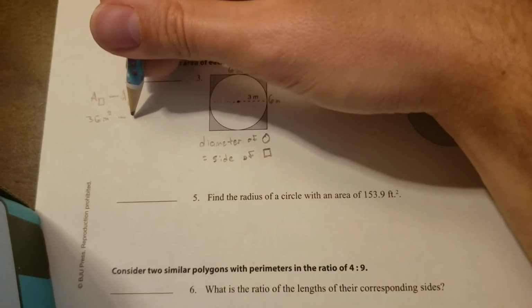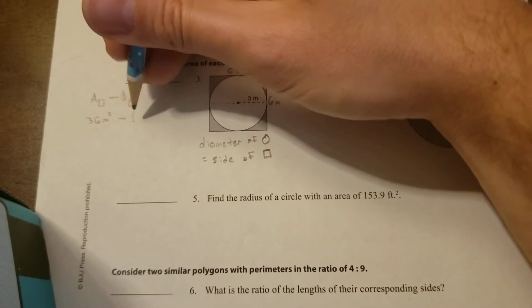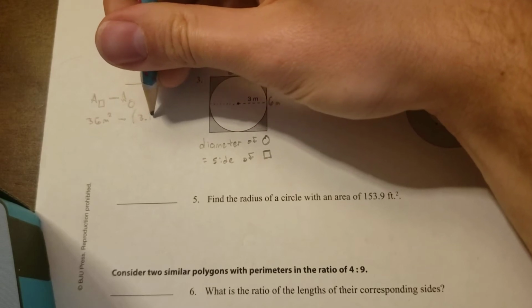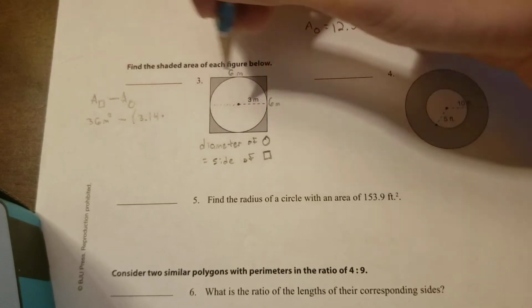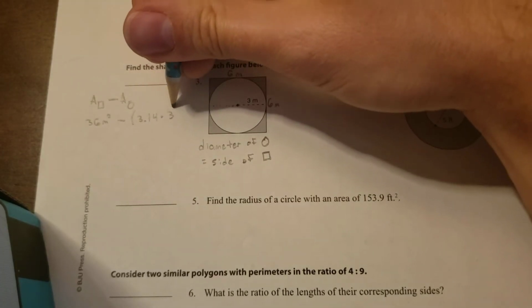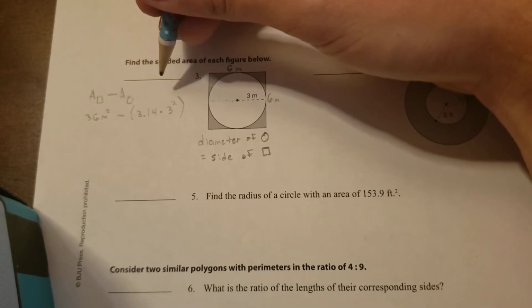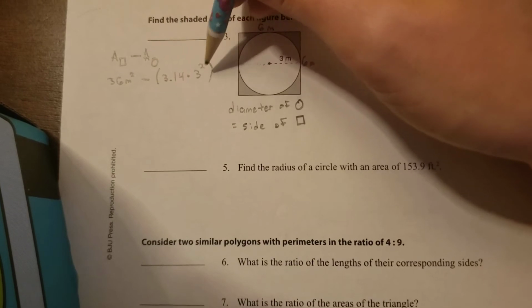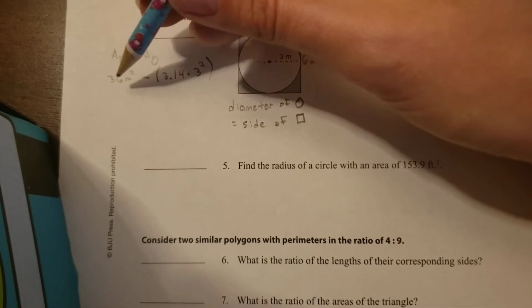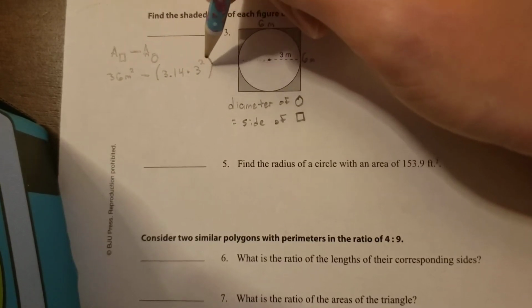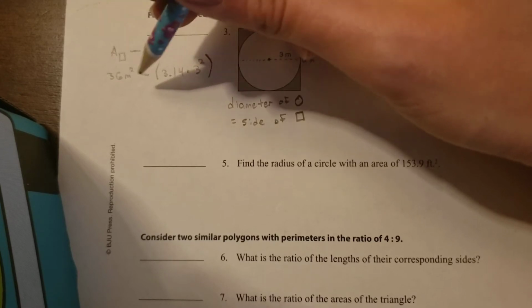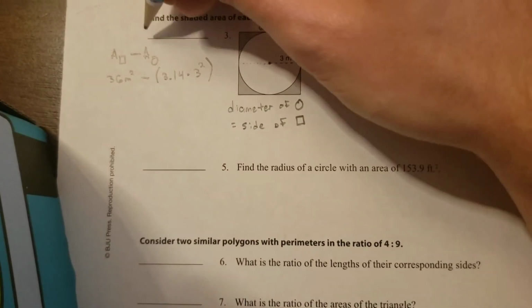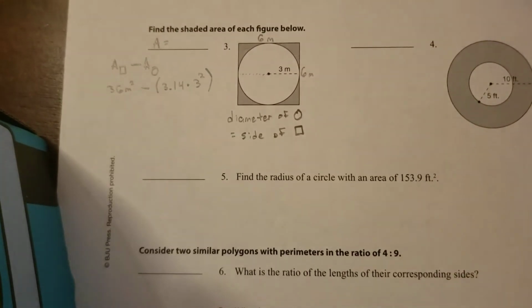Minus, I'll just give you the formula for this: 3.14 times 3 squared. Okay, yep, because I've got pi times my radius squared. So I'm just going to have to square that, multiply that, subtract it from that, and that'll give me my answer. Okay, that should get you guys started at least.